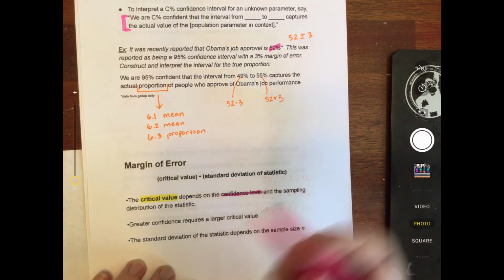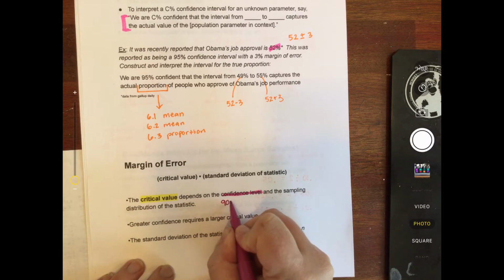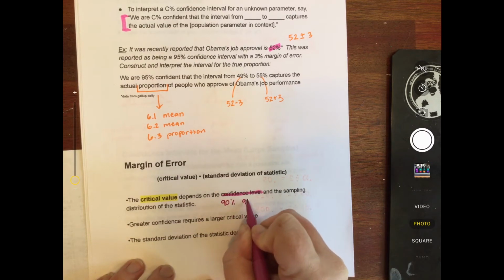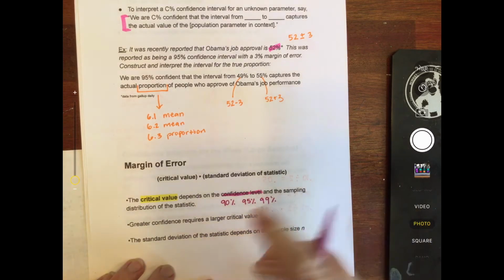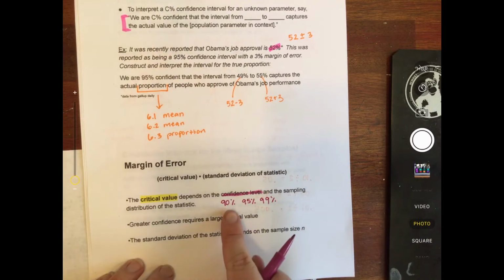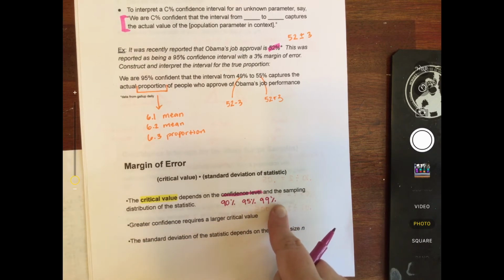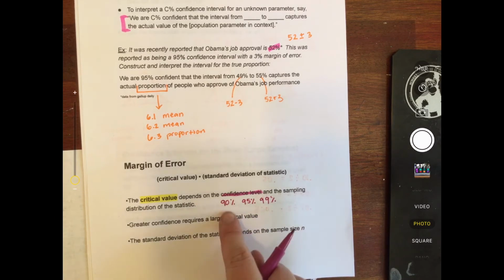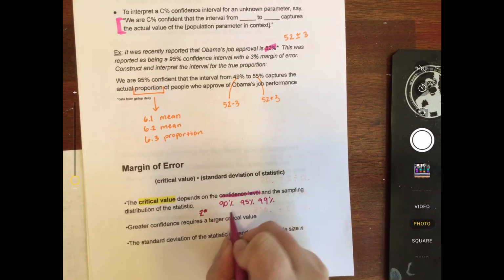Again, our most popular confidence levels are 90%, 95%, and 99%. And so there are actually different Z critical values that go with each of these.